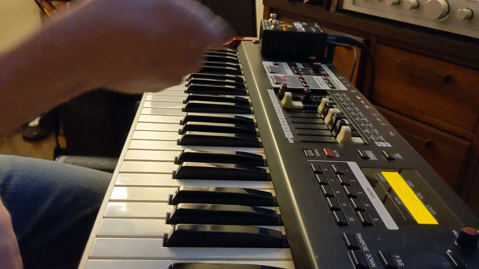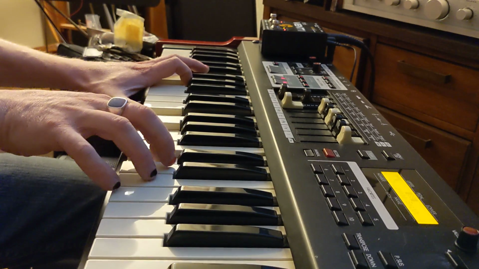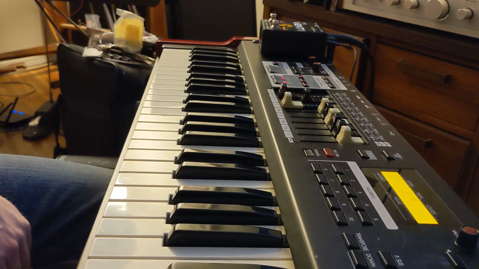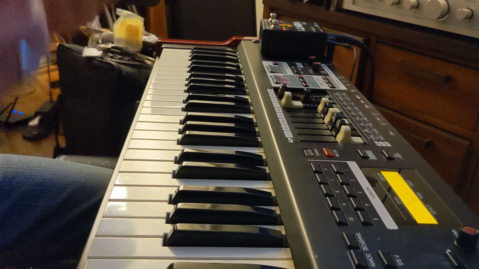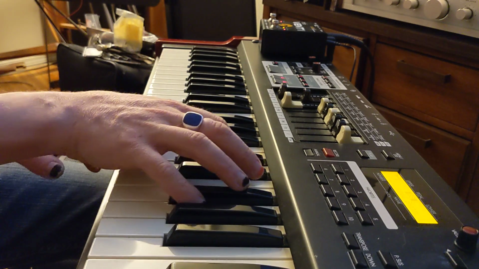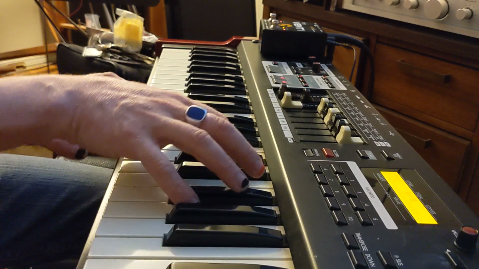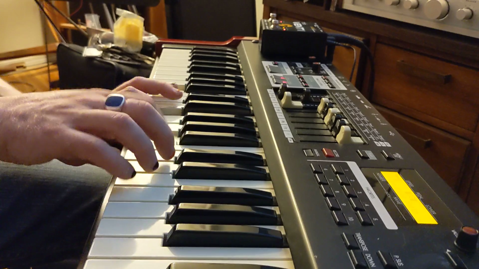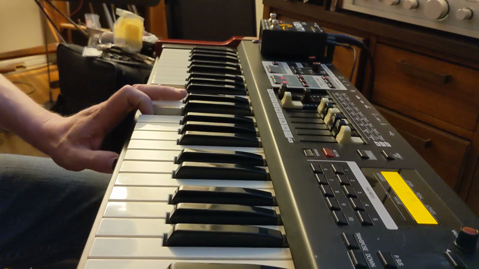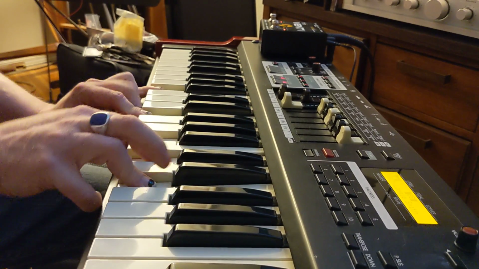But we're going to go back to the white keys. So in the key of C major, the relative minor is going to be the scale that's based off of the 6th degree, A minor.